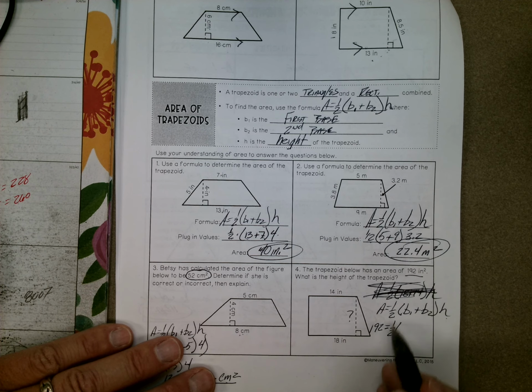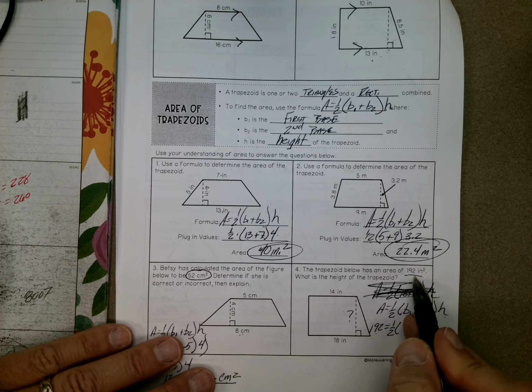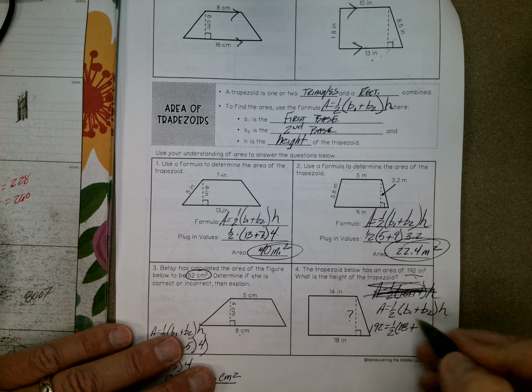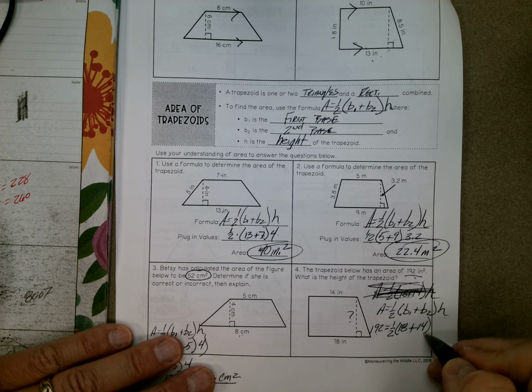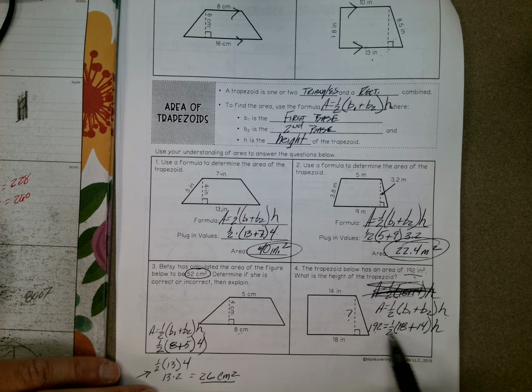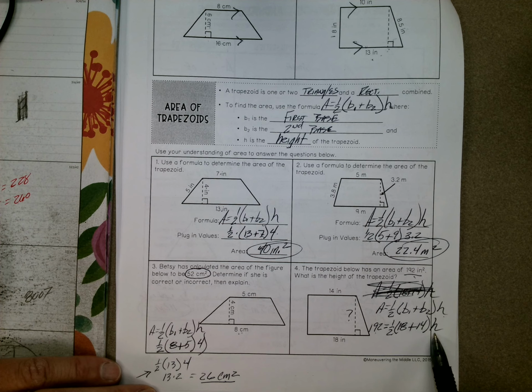Okay, 1/2 just came down. Where did I get that number from? The problem. Base 1 is 18. Base 2 is 14, and now I'm looking for h. So all I've done here is written my formula. The letters tell me where to put my numbers. I'm still looking for this.